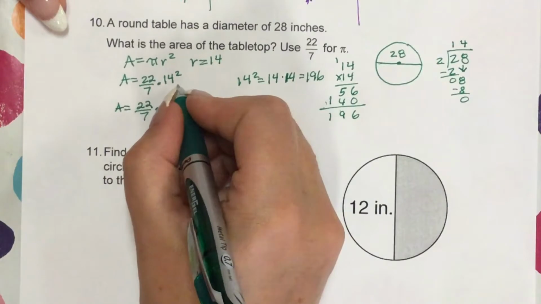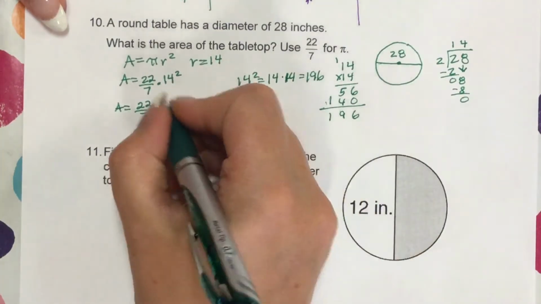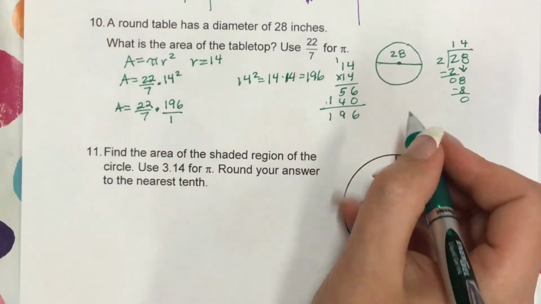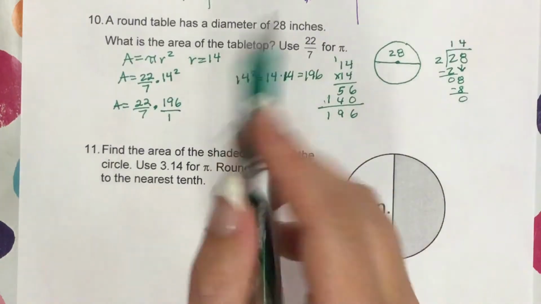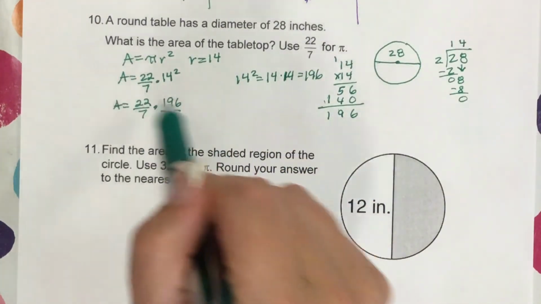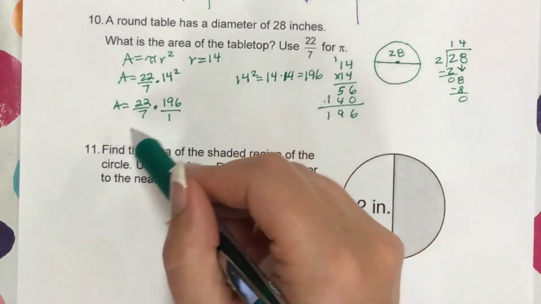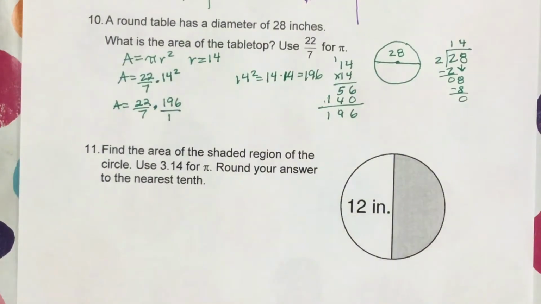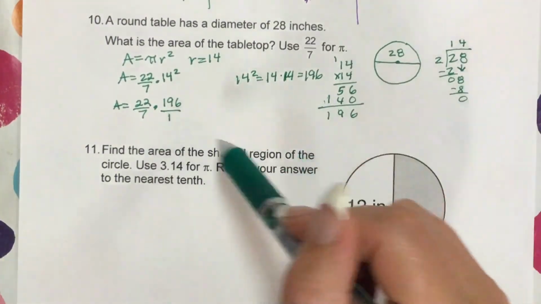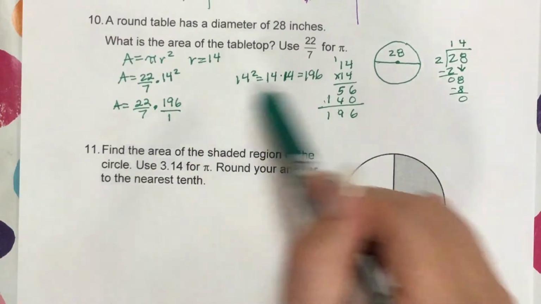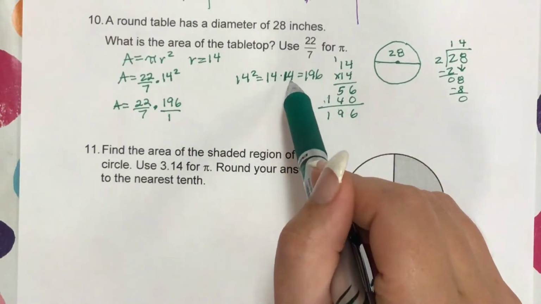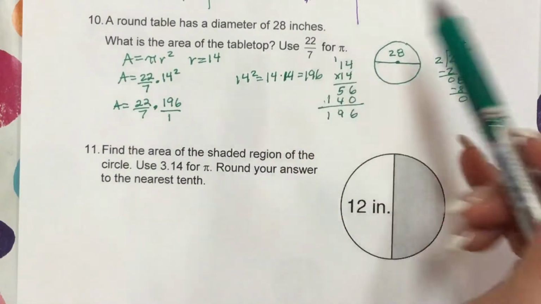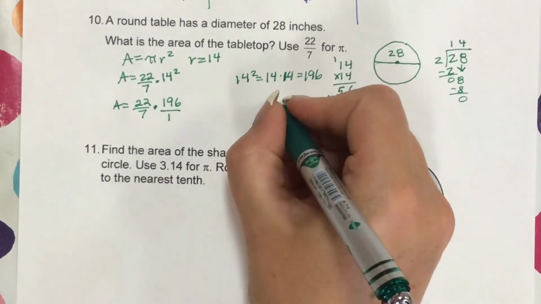Okay, so we have that our area is 22 over 7, and we have to do order of operations, which states we have to do the exponents first, times 196. So we're going to multiply by fractions. So we're going to make this 196 over 1. And whenever we're multiplying fractions, the first thing we want to do is look to cross cancel. So I really think that 196 is divisible by 7. The reason why I think 196 is divisible by 7 is because 196 is the same thing as 14 times 14, and I know that 7 goes into 14, so that means that 7 is also going to go into 196. I just don't know how many times. So let's figure that out.